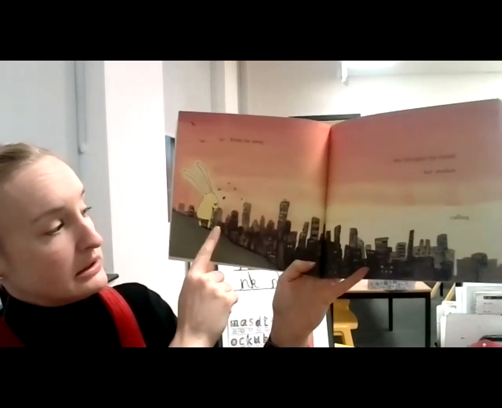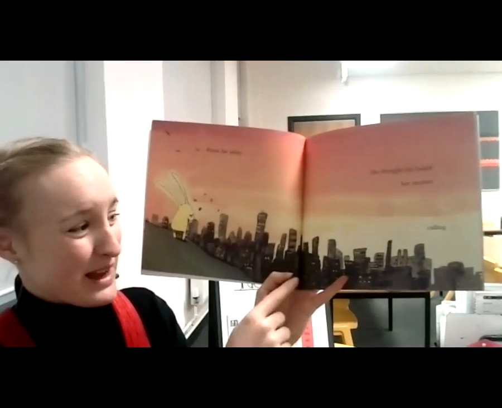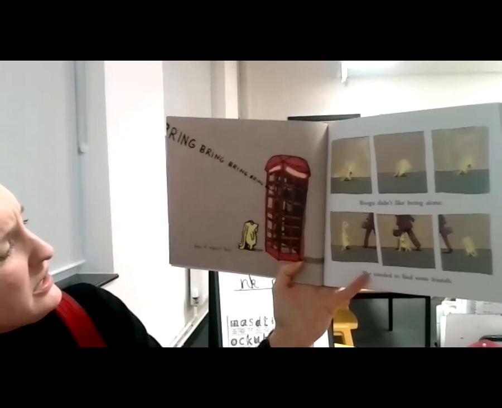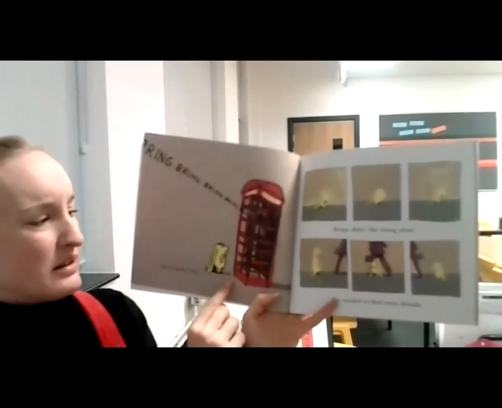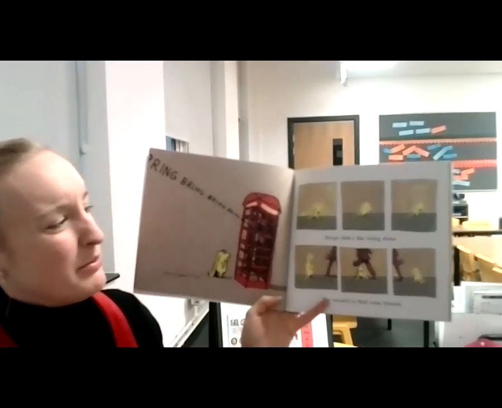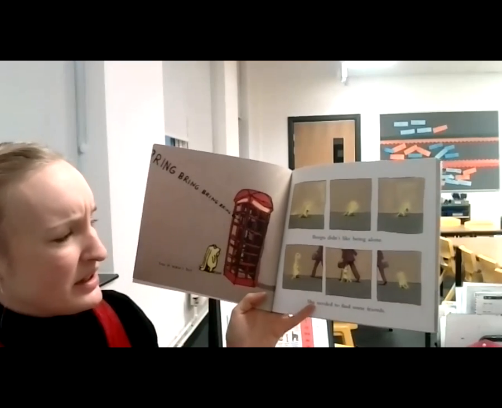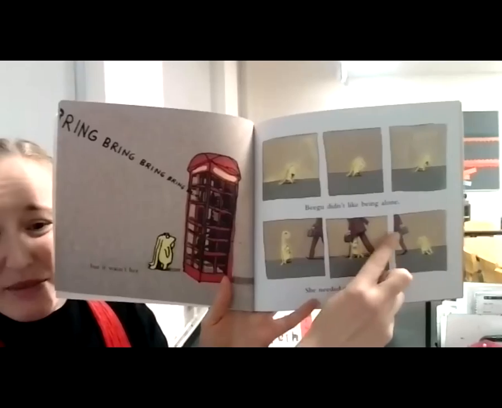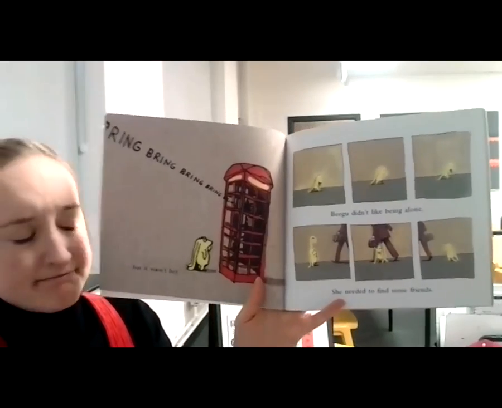From far away, she thought she heard her mother calling. Can you see her looking at the city? I bet that's quite daunting, isn't it, for her? Bring, bring, bring, bring. But it wasn't her. What was it? Oh, it was a phone in a phone box. Bigu didn't like being alone. She needed to find some friends. You see down here, look, she's trying to make some friends with this passerby. But it doesn't work.